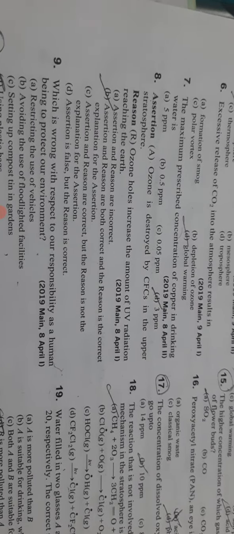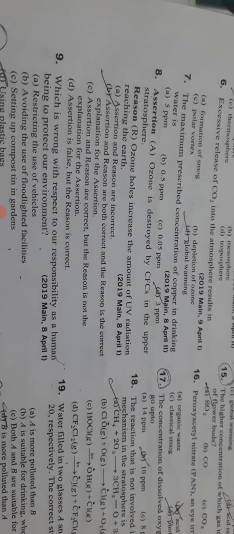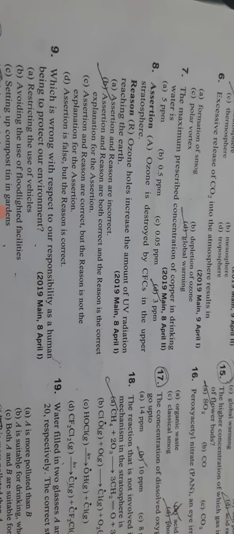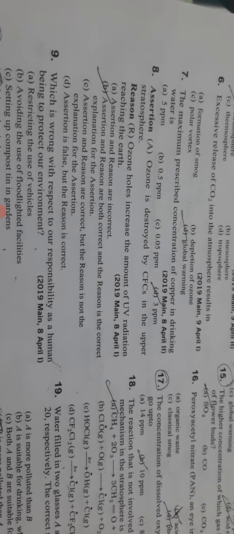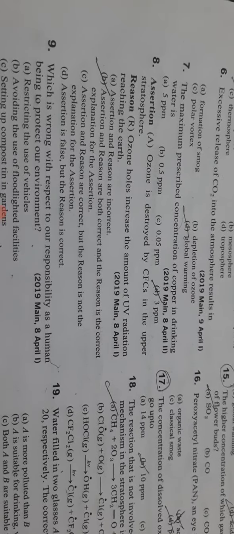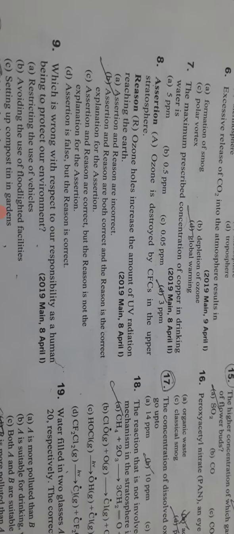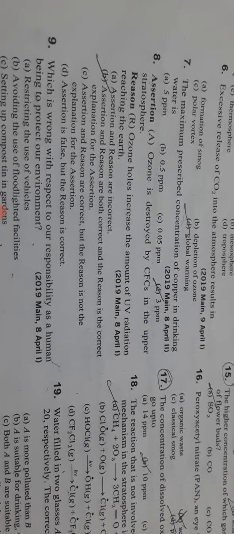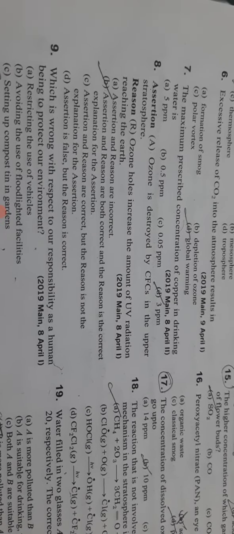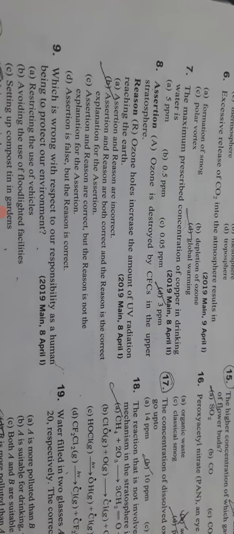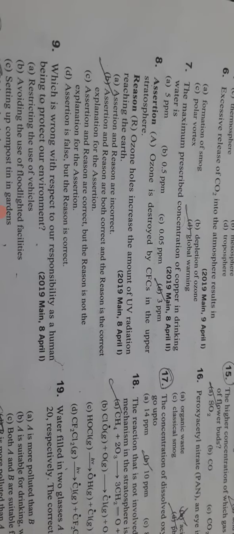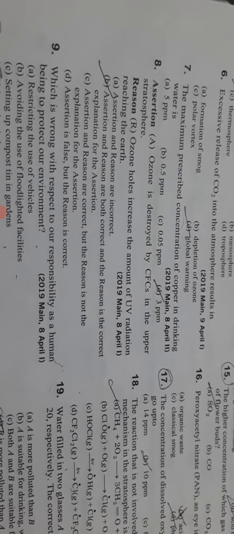Our next question is an assertion and a reason. The assertion is that ozone is destroyed by chlorofluorocarbons, CFCs, also known as freons, in the upper stratosphere, and the reason is ozone holes increase the amount of UV radiation reaching the earth. So option B, assertion and reason both are correct, and the reason is the correct explanation for the assertion. Here you go.